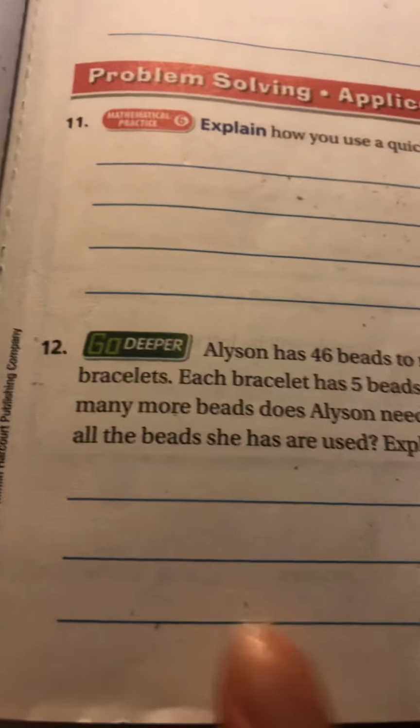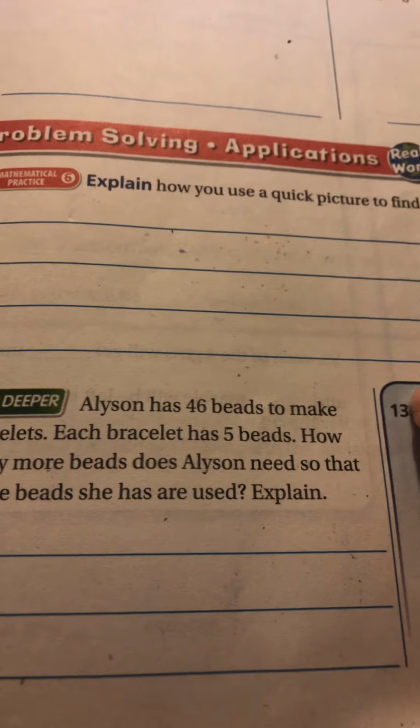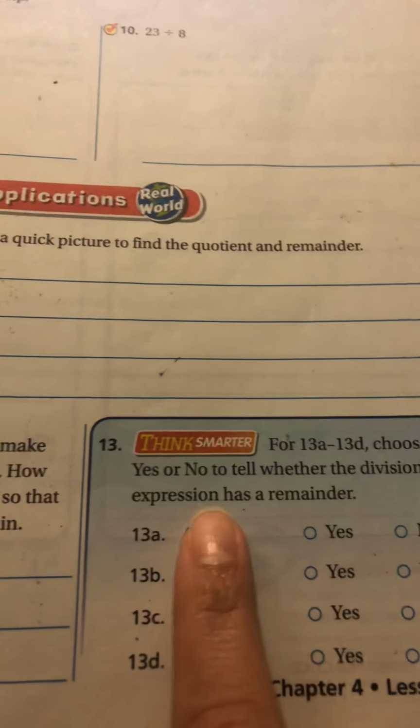I will be giving you the other word problems over the next couple days, but not today. So don't worry about the other ones. So for today, you're just doing numbers 1 through 10, and then also 13A through D. Okay? All right, good luck. And if you have any questions, please let me know.